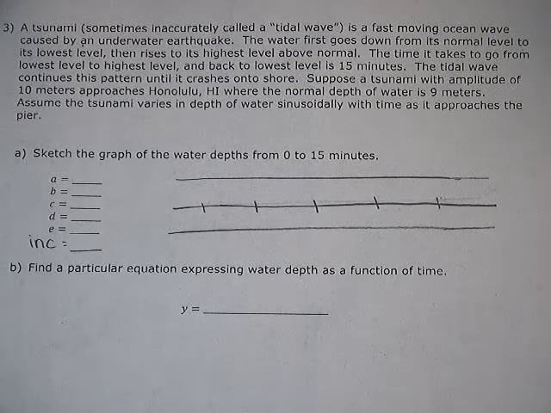Hi, here we are with Notes Day 2, number 3 on harmonic motion. I've already drawn my graph out. I've already read through the problem carefully, so I'm ready to start working on the problem.